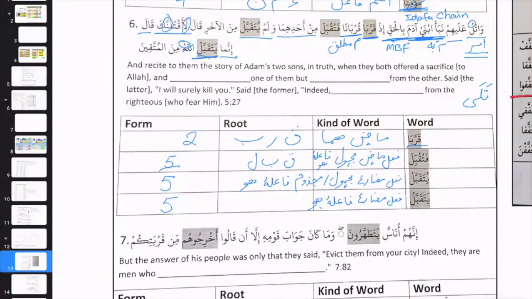So innahum unasun yatatahharuna wama kana jawaba qawmihi illa an qalu akhrijuhum min qaryatikum. So translating this part first, the answer of his people was only that they said akhrijuhum, evict them from your city, min qaryatikum.